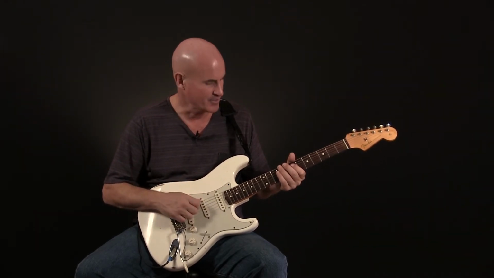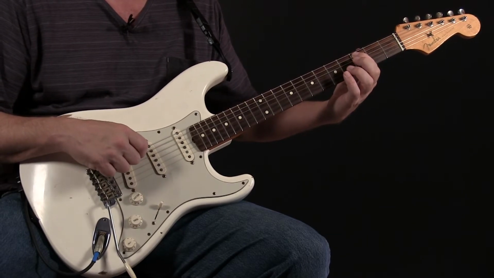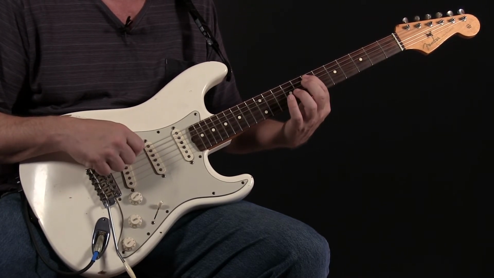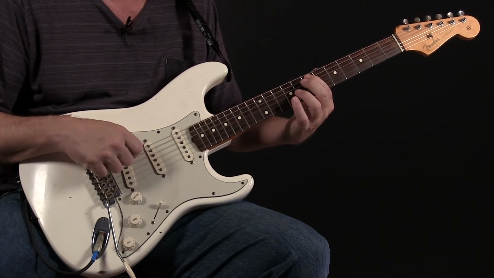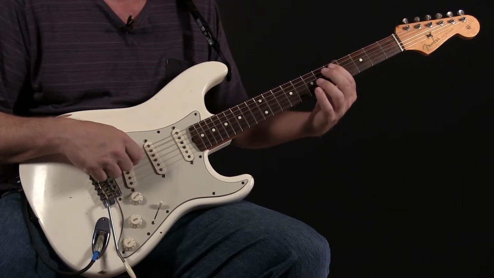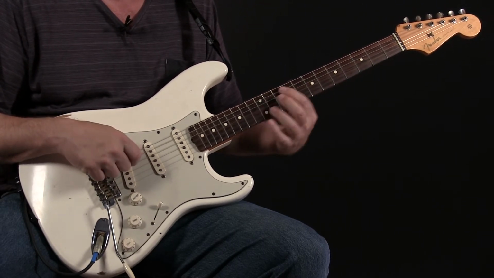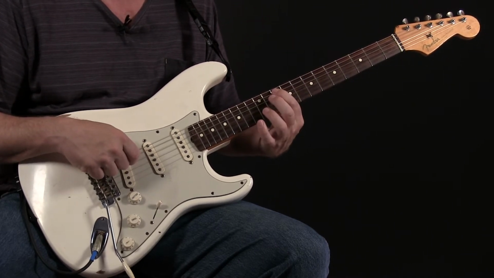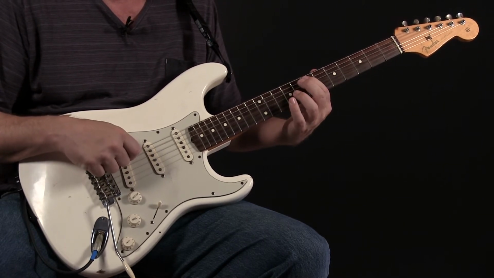Okay, so a very, very simple example would be, here's the root, which is number 1. So we want the third, so we're going to skip over the second note and go to the third. So now we have the root and the third. Now we want to go to the fifth. Root, skip over the second, third, skip over the fourth, fifth. So now we have number 1, number 3, and number 5 of the scale, or root, third, and fifth.